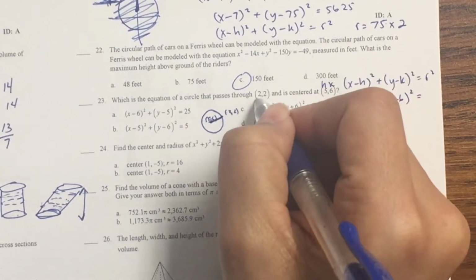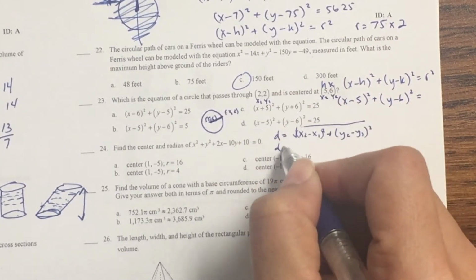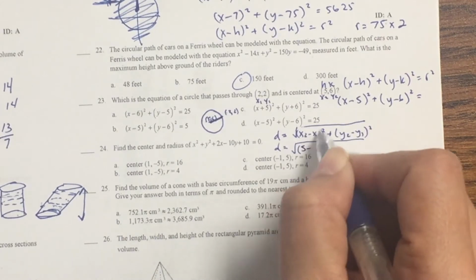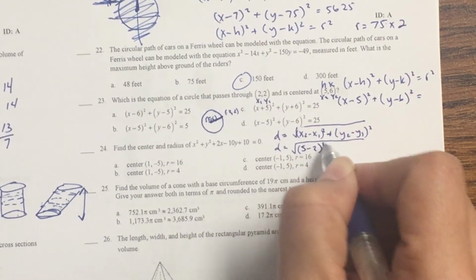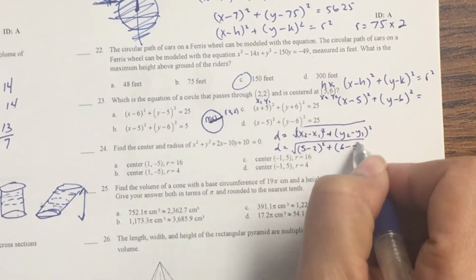Let's label it x1, y1, x2, y2 and just plug it in. Distance is the square root of x2, which is 5, minus x1, which is 2, squared, plus y2, which is 6, minus y1, which is 2, squared.